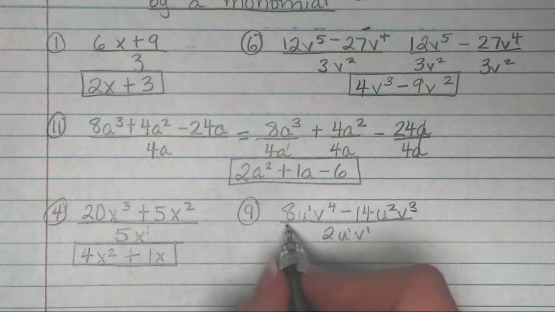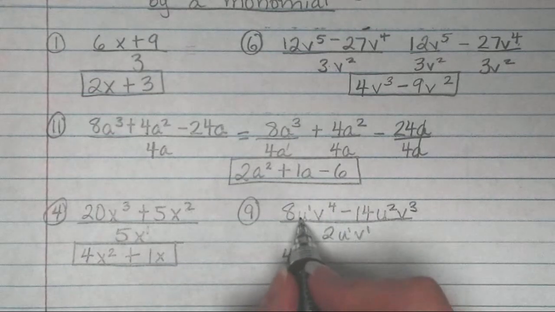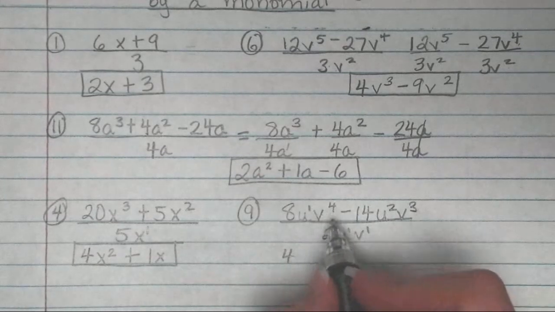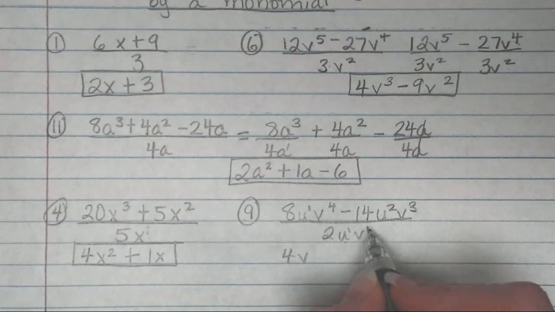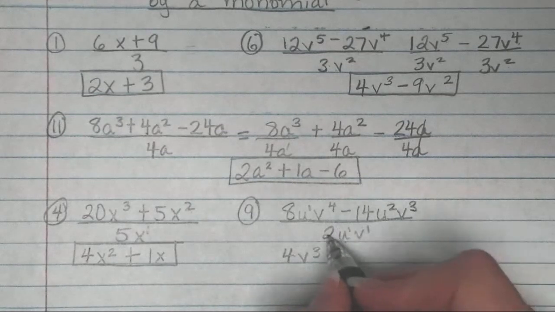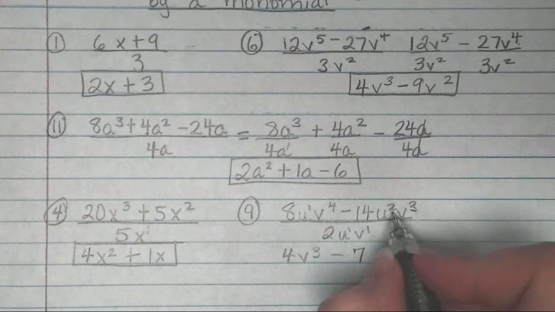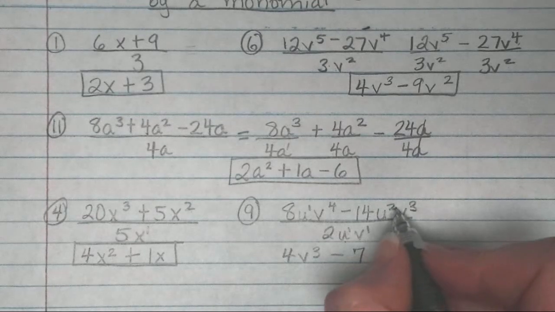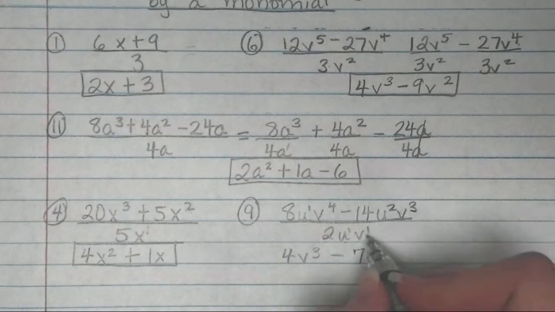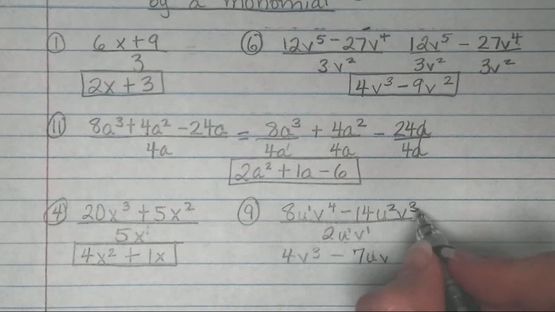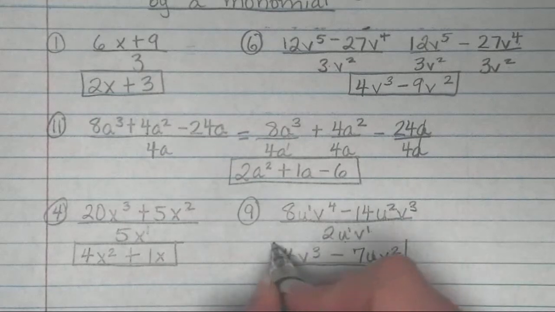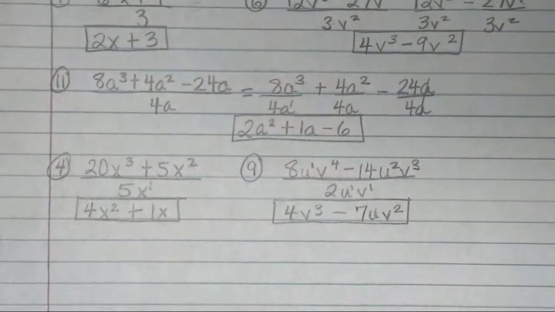So you're dividing the bases. 8 divided by 2 is 4. U divided by U will cancel because you have 1 minus 1 is 0, so they're gone. For the V's, you're going to have 4 minus 1 is 3. Now I'm going to do the next term. 14 divided by 2 is 7. U squared divided by U, so we're going to subtract the exponents. 2 minus 1 is 1. And U to the first is just U. And then again, we're going to subtract the exponents for V. 3 minus 1 is 2. So here's our answer for number 9. And remember, these are your homework problems.